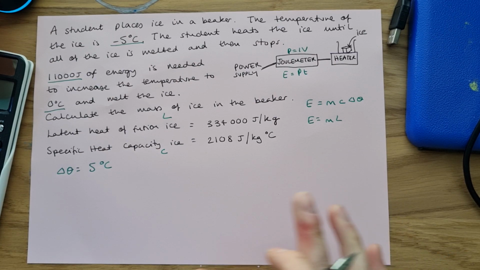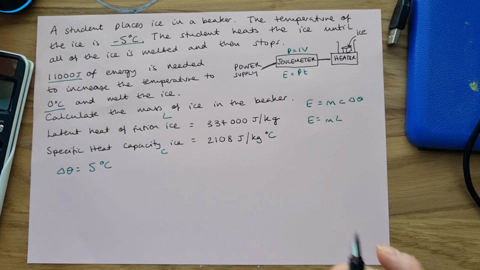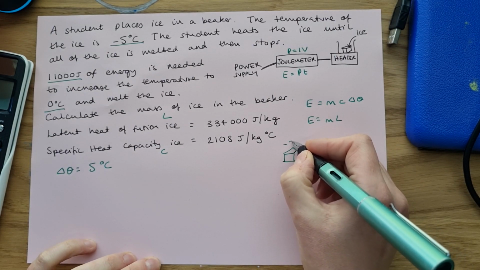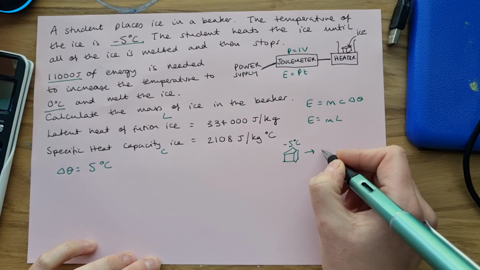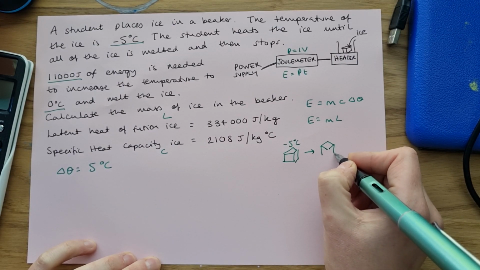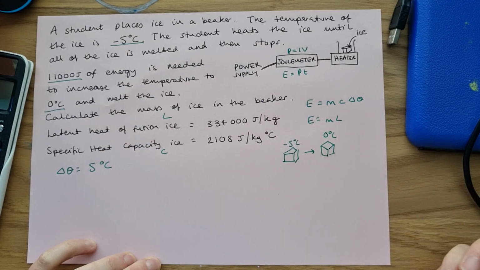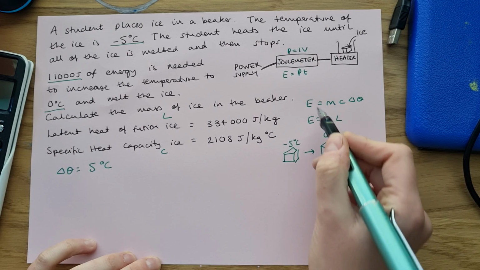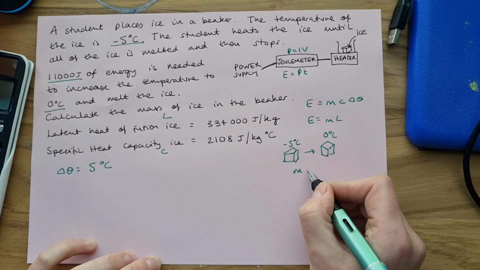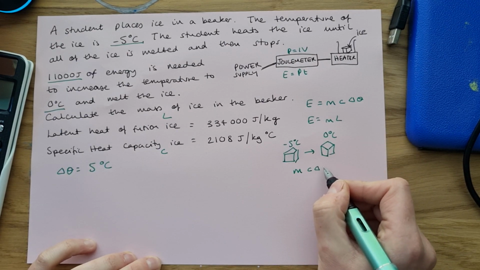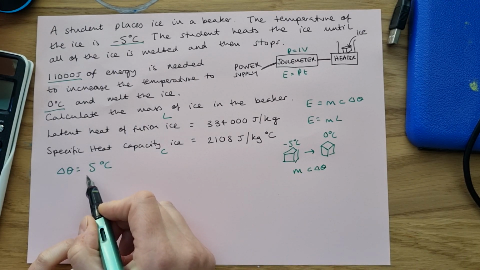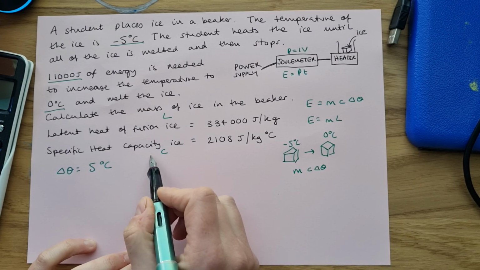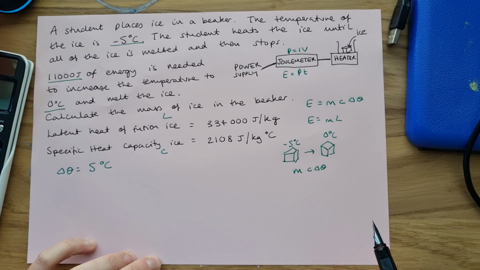The idea is the ice is going through two situations. The first situation is your ice starts off at -5 degrees Celsius and it's heated up, so energy is supplied to the ice until it gets to 0 degrees Celsius, which is the melting point of ice. For that step, we're going to use this equation. The energy supplied during this step is m c delta theta, where we've got the temperature change, 5 degrees Celsius, the specific heat capacity of ice, and we don't know the mass.